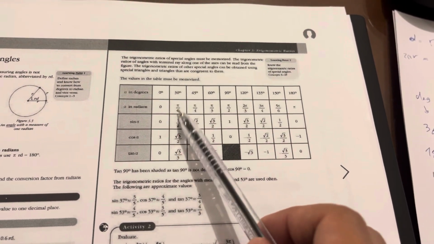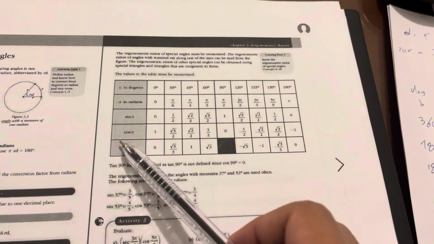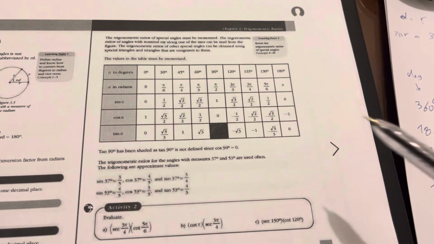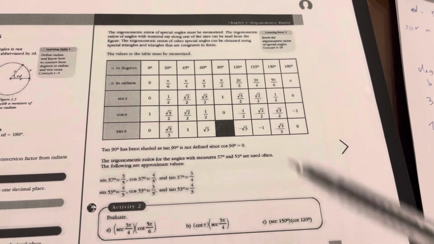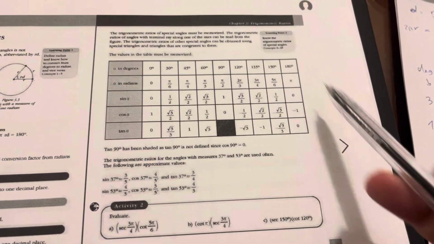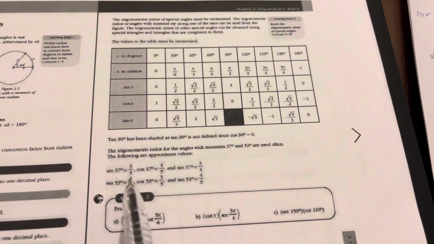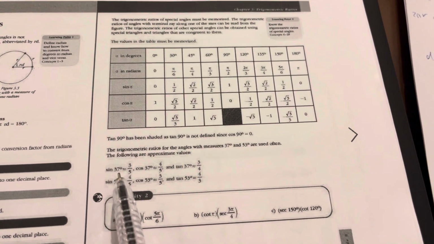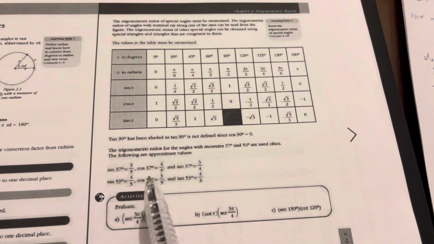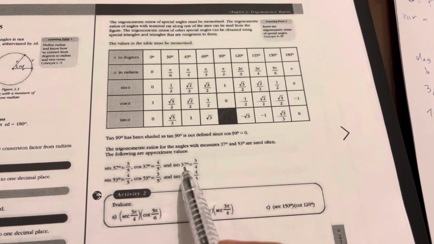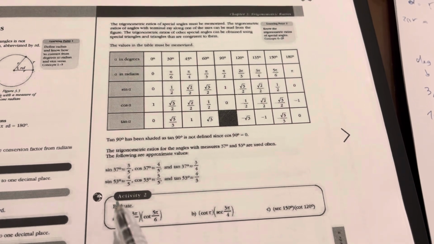What are the measures in radian? What is the sine of this angle, cosine of this angle, and tangent of this angle? Of course you need to memorize it, but I will explain to you how we got this table in case you forgot it. You also need to memorize that sine 37 degrees is 3/5, cosine 37 degrees is 4/5, and tangent 37 is 3/4.